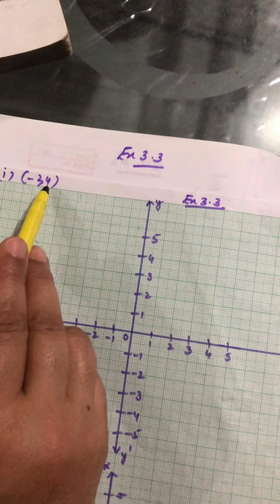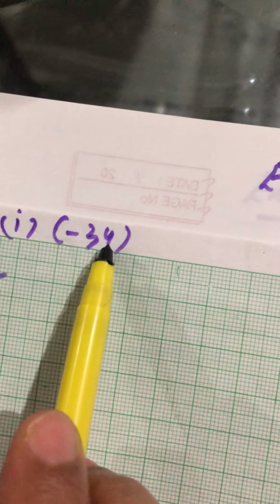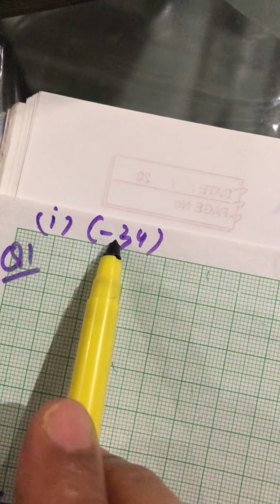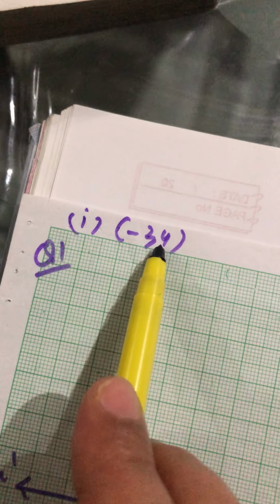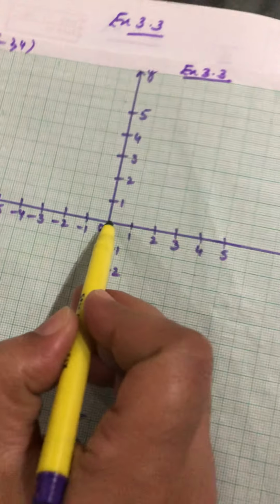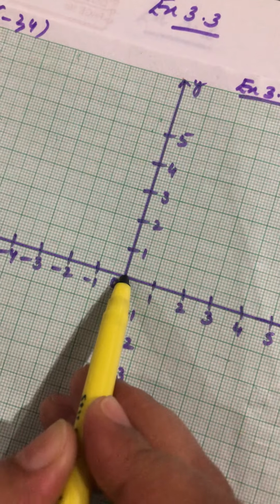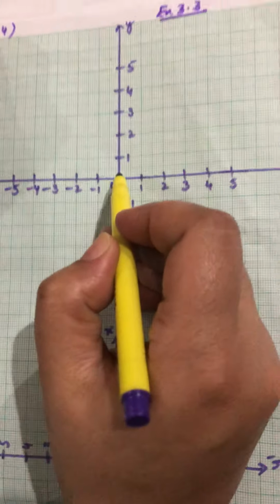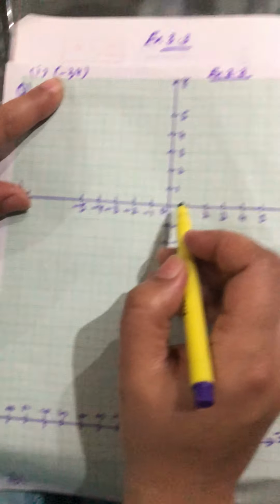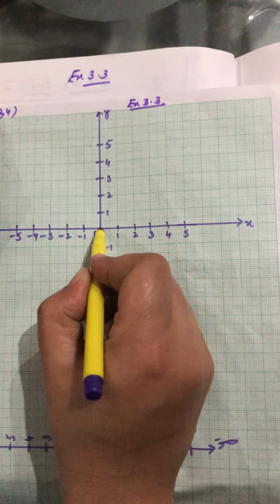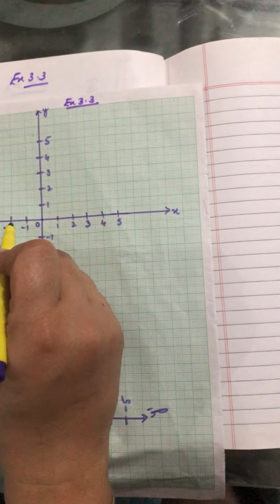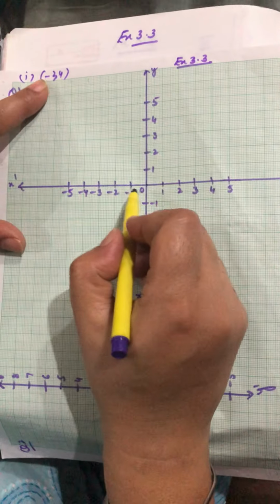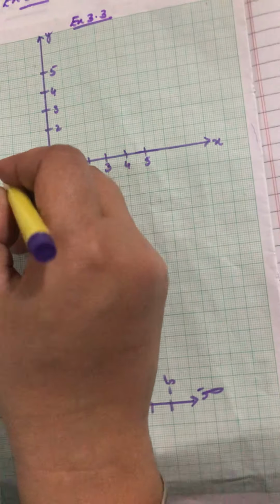Now our first point is (-2, 4). In this ordered pair, the first number stands for the x coordinate and the second number stands for the y coordinate. So here x is -2 and y is 4. Now we'll start counting from 0, the origin, where both the axes meet. We start counting from this origin, and as our x is -2, we come to the negative x-axis. So this is x = -2.